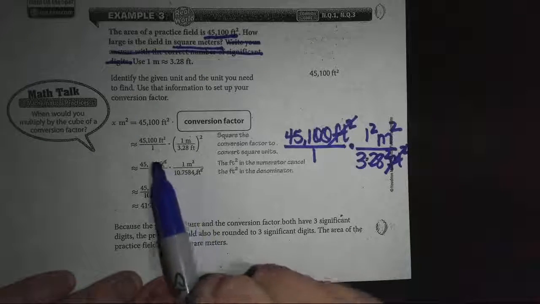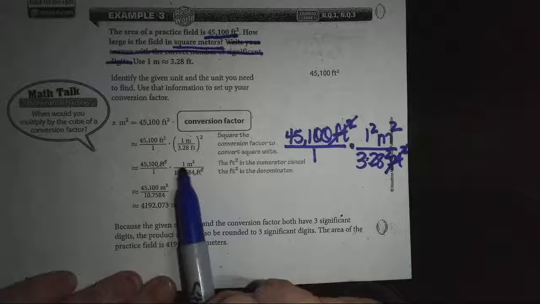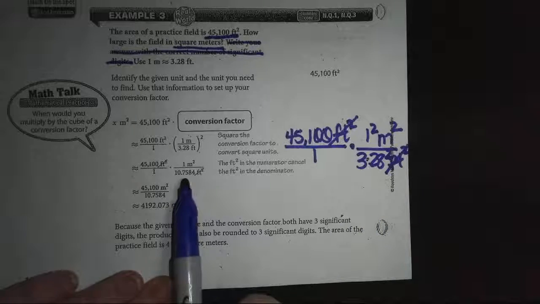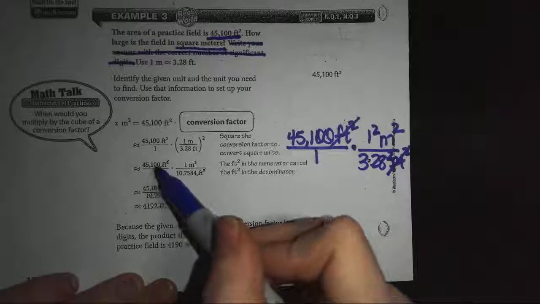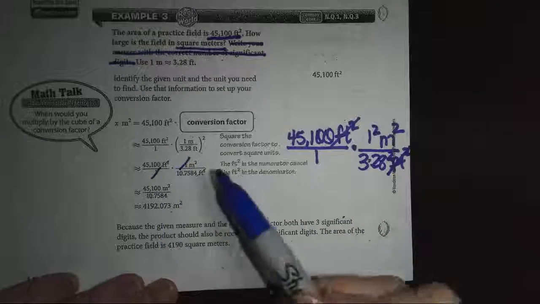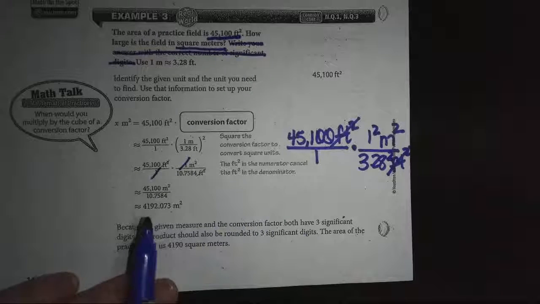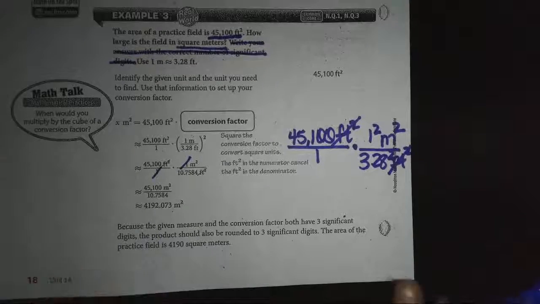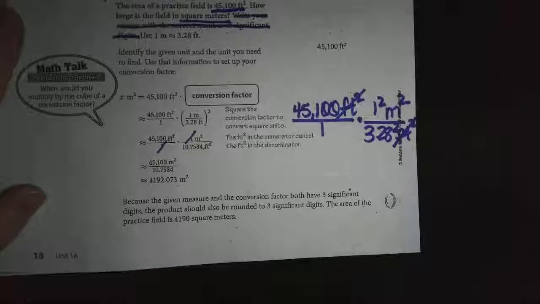So they kept this the same, they canceled out their feet squared, but they squared 1, which 1 squared is 1, and they squared 3.28, which is 10.7584, and then it's feet squared. So they cancel those out, and the 1's cancel out too. So it's 45,100 over 10.7584. And when you divide those two numbers, you get 4192.073. Now we're not going to worry about that significant digits part.